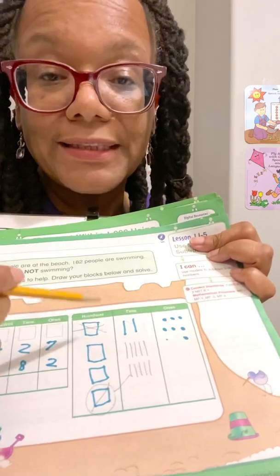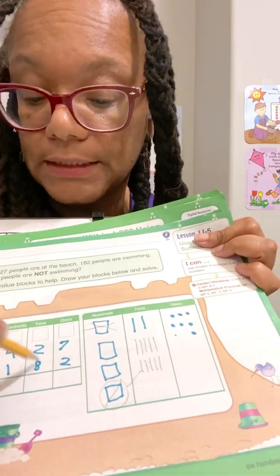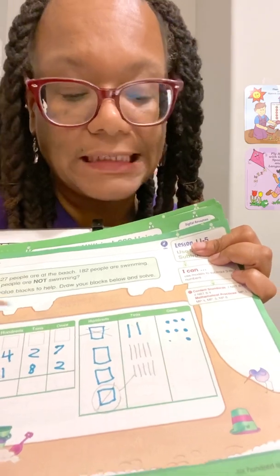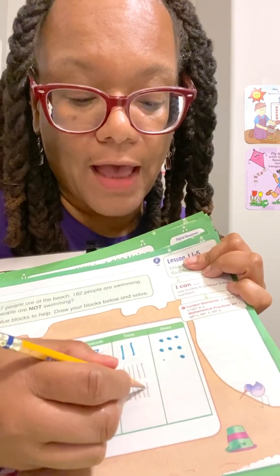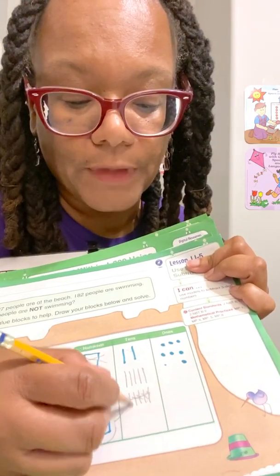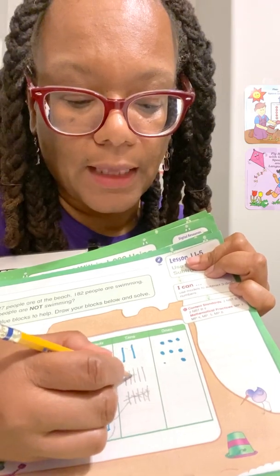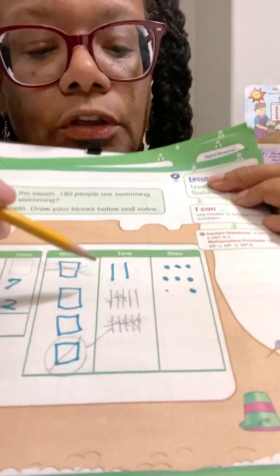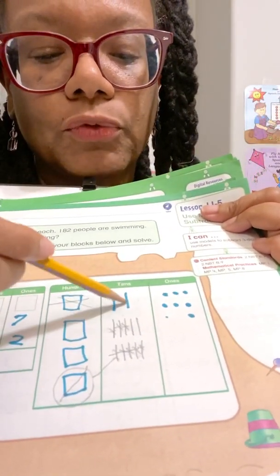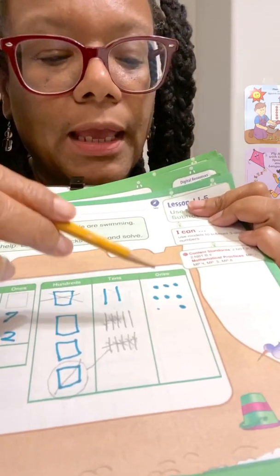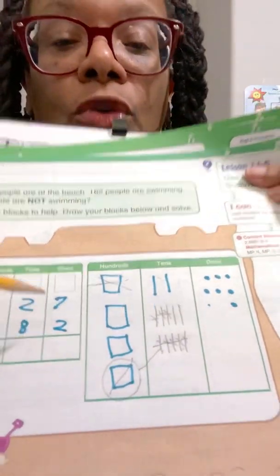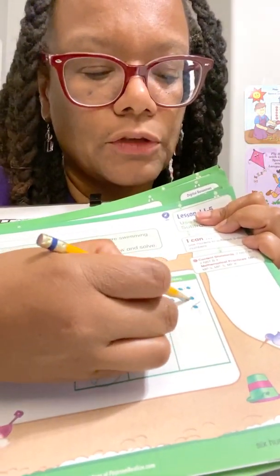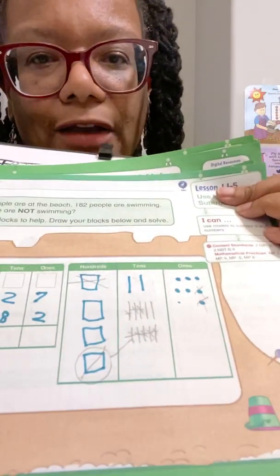In the tens place, we can subtract 8 tens. So I'll just cross off 8 tens. 1, 2, 3, 4, 5, 6, 7, 8. Right? So how many tens are left? Count the blue ones and the black ones. We have 1, 2, 3, 4. 4 tens left. Oh, we forgot about the ones place. We still have to take away 2 ones. So 1, 2, which leaves 5 ones.